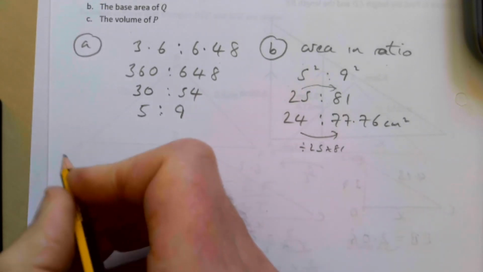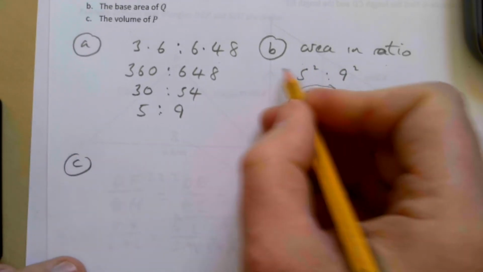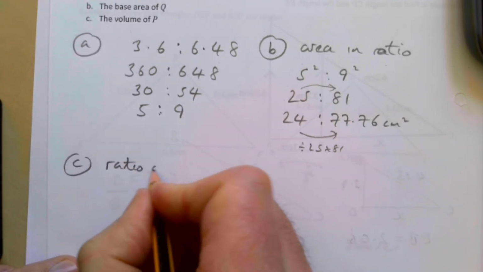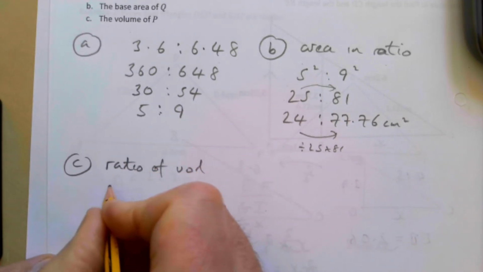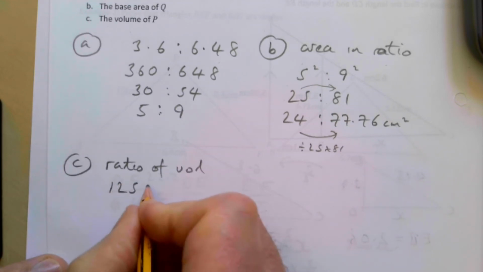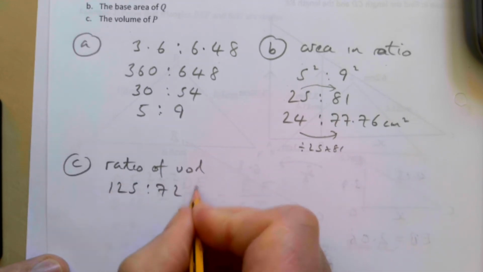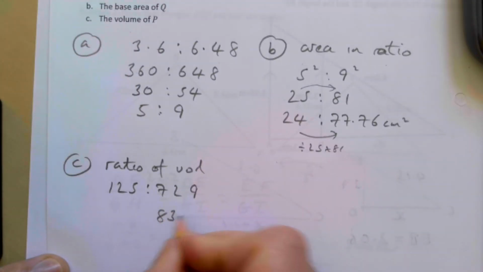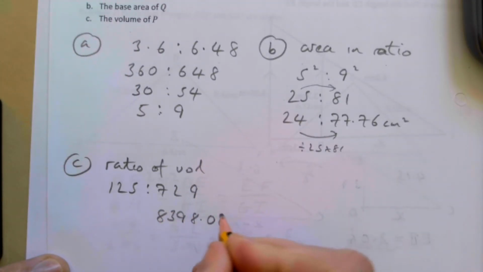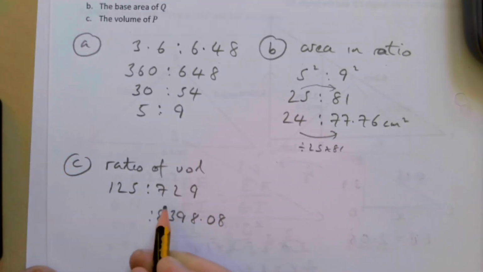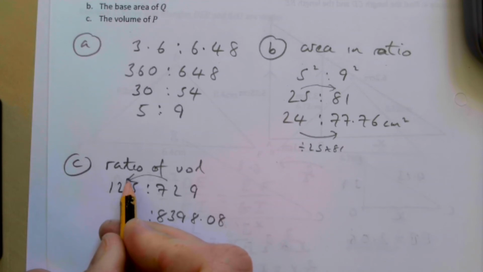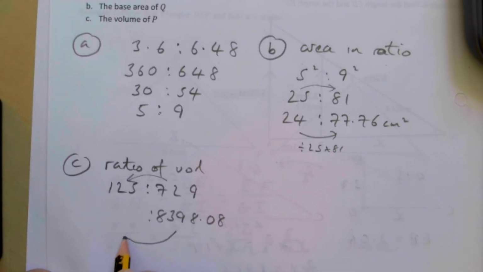Volume, I'm not sure how nicely this number is going to work out, but the ratio of volume is going to be 5 cubed, so it's actually going to be 125 to 729, and we know the volume of Q is 8398.08. So how do I get from here to here? I divide by 729 and multiply by 125.